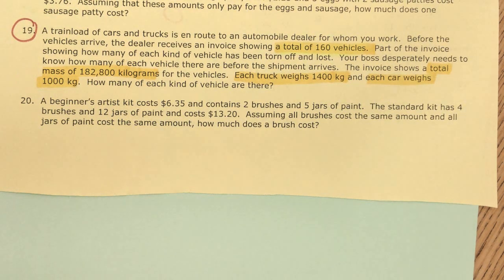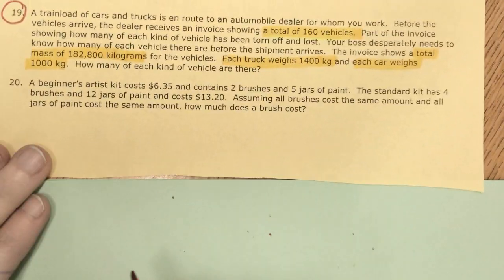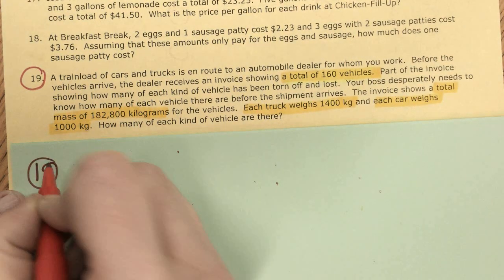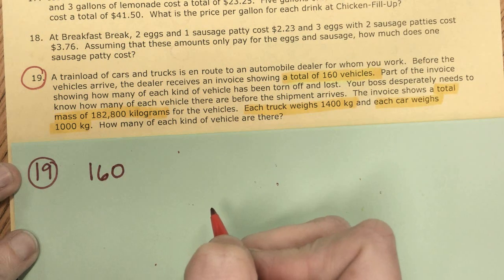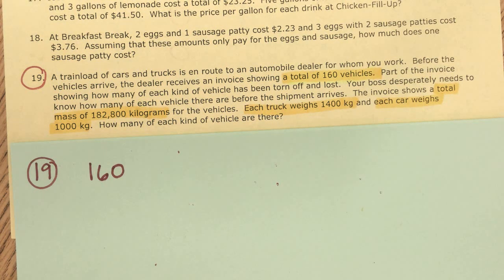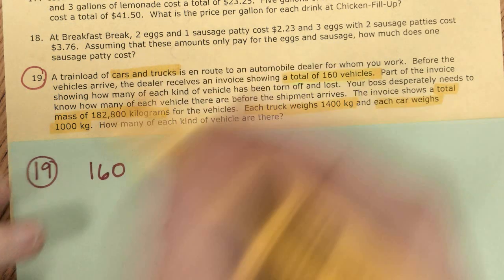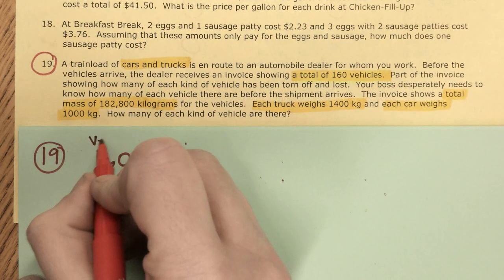Okay, so just like the problems that we did in class today for number 19, I have two totals. I have a total of 160 vehicles, and it says a trainload of cars and trucks. Okay, so I know that I'm dealing with cars and trucks. So there are 160 vehicles.